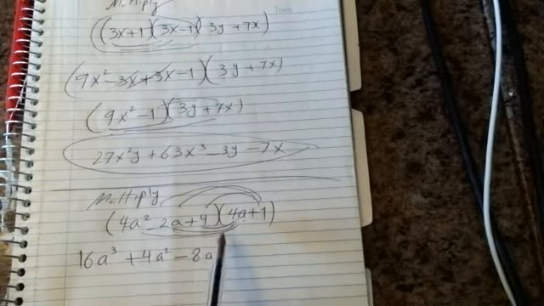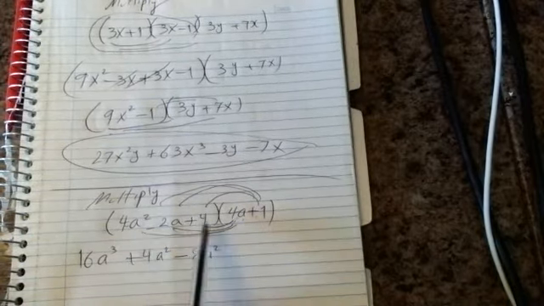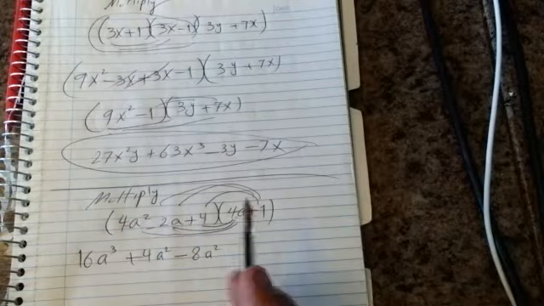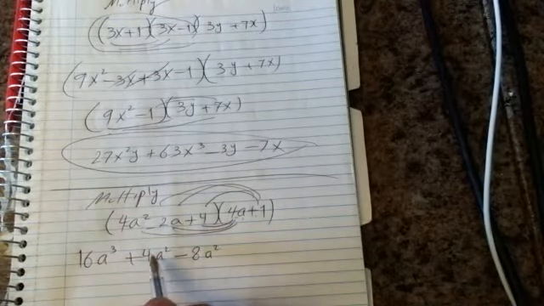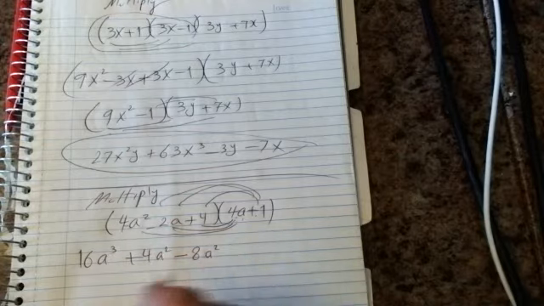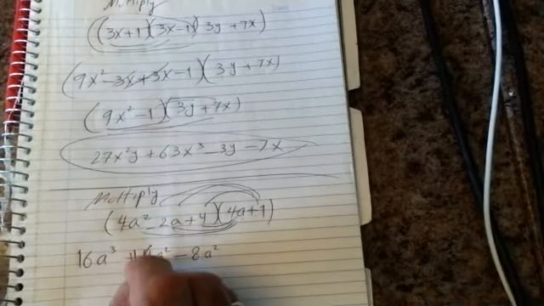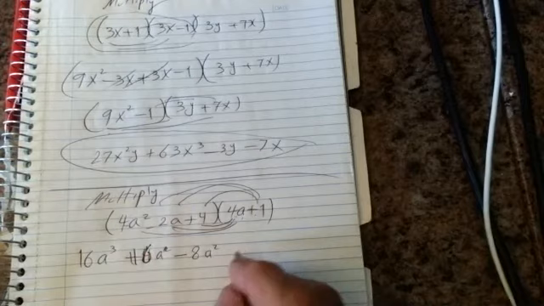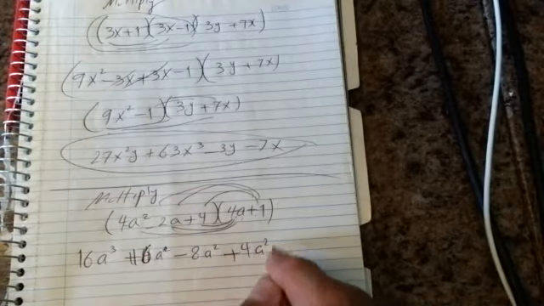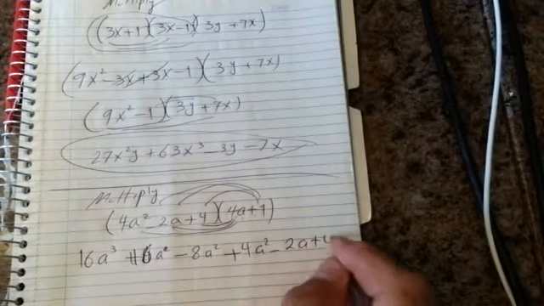Okay, so let's start here. 16a squared minus 8a squared plus 16a, and then bring the 1, so it would be 4a squared minus 2a plus 4.